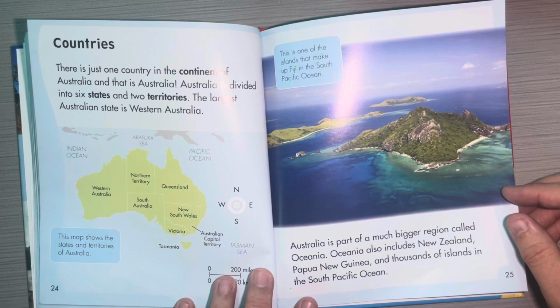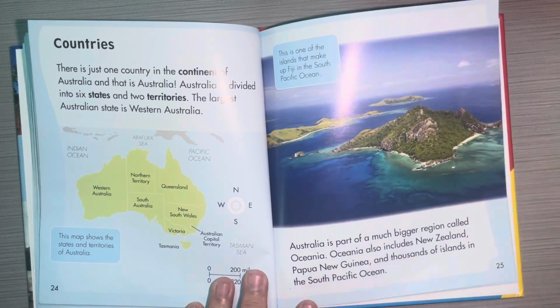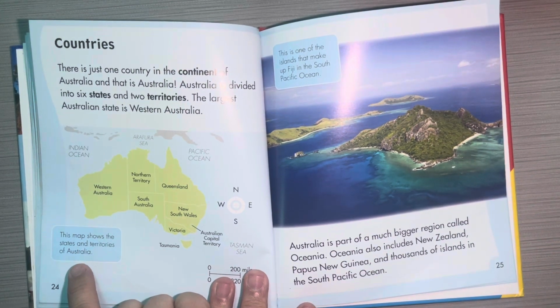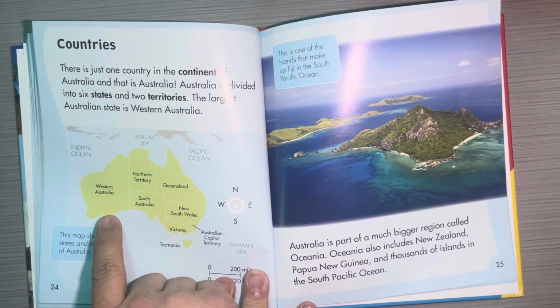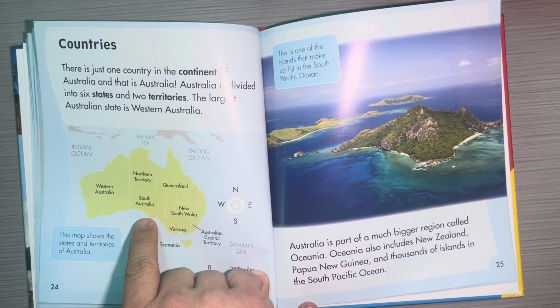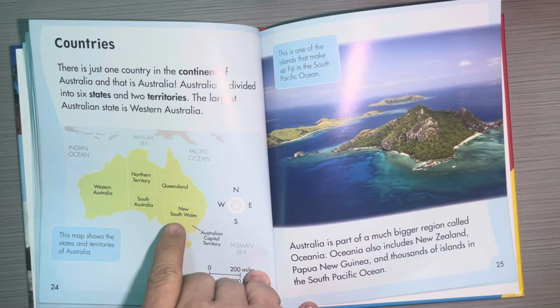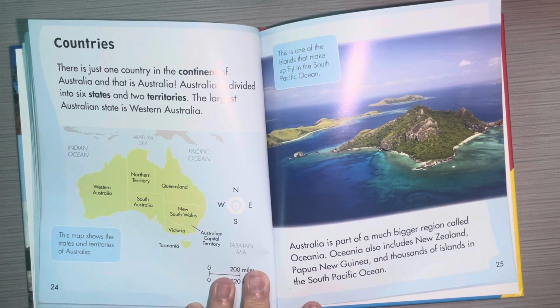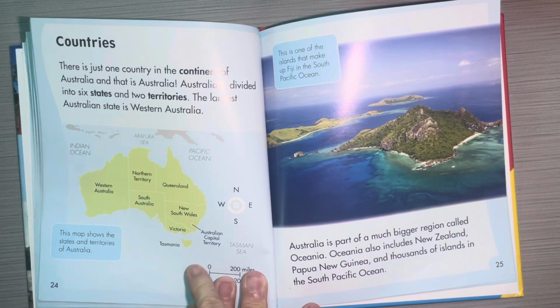Countries. There is just one country in the continent of Australia, and that is Australia. Australia is divided into 6 states and 2 territories. The largest Australian state is Western Australia. This map shows the states and territories of Australia. So there's Western Australia, Northern Territory, South Australia, Queensland, New South Wales, Victoria, and Tasmania.